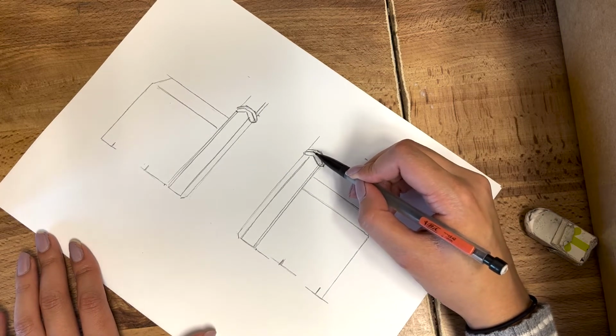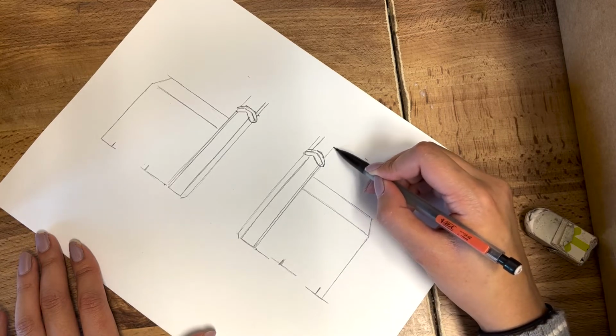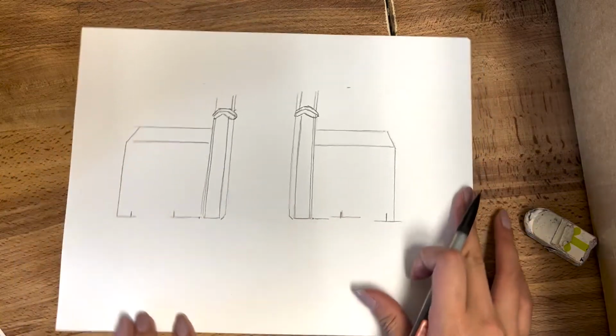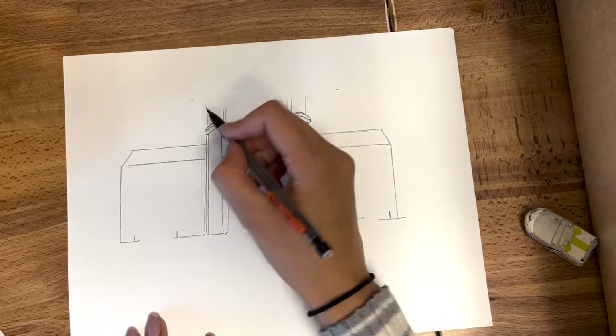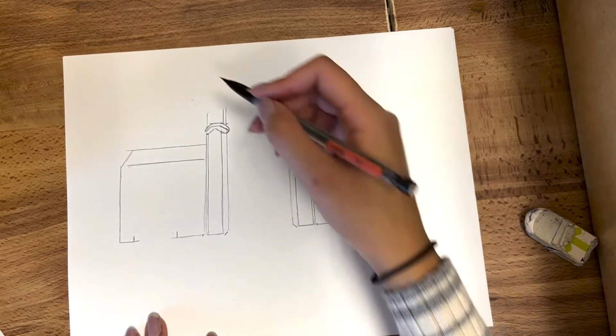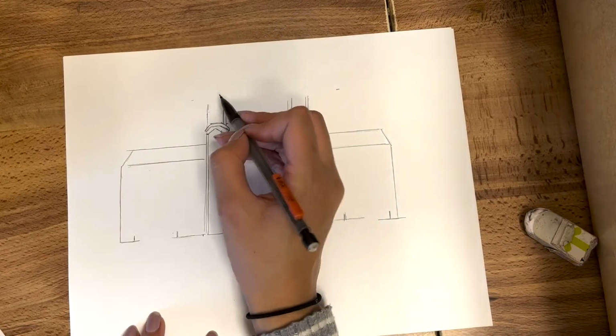And then make a diagonal line to later join the lines in a vertical line. So, of course, do the same thing on the other side.